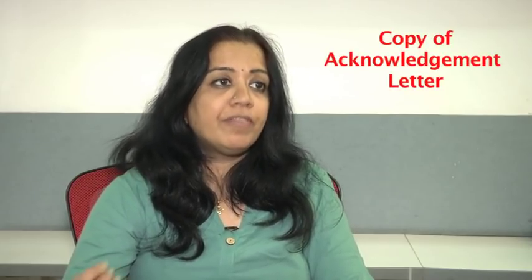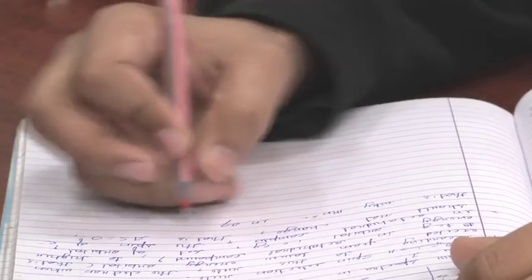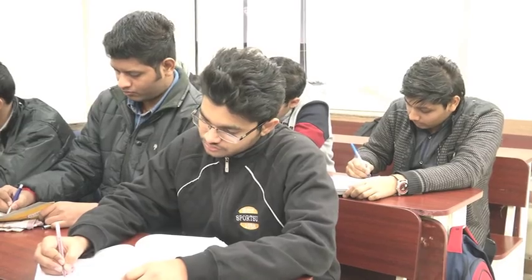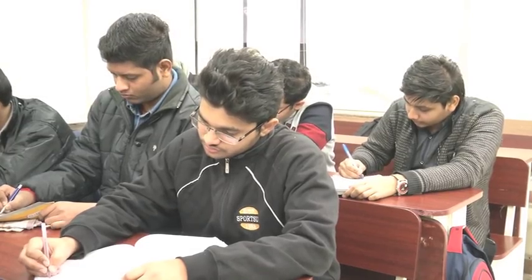When you actually filled in the application form, you will have a printout that you will have to take, which is the acknowledgement form as we call it. In the end, don't forget to take a color printout of the admit card and carefully read all the instructions.